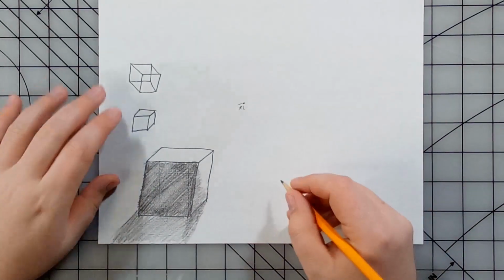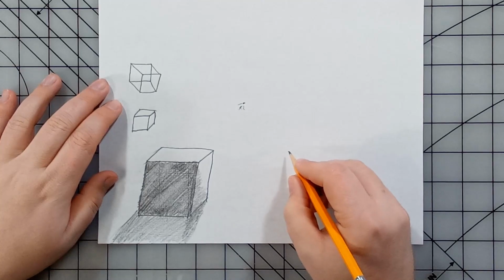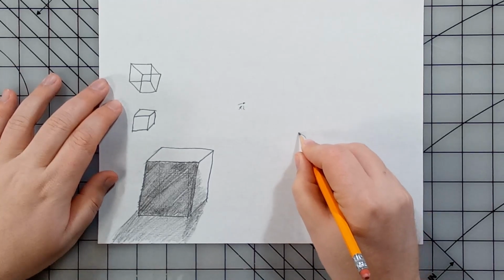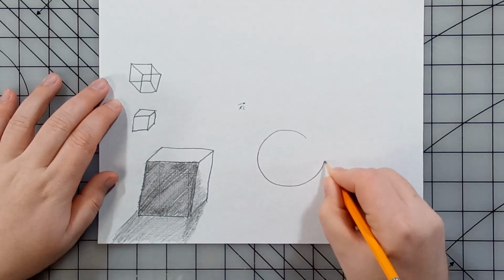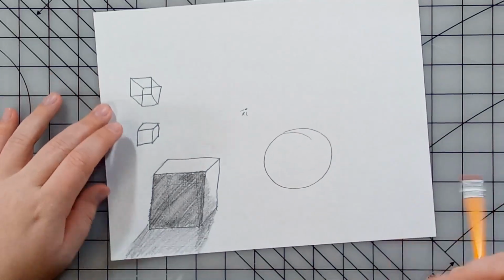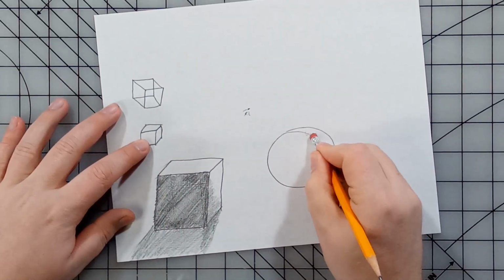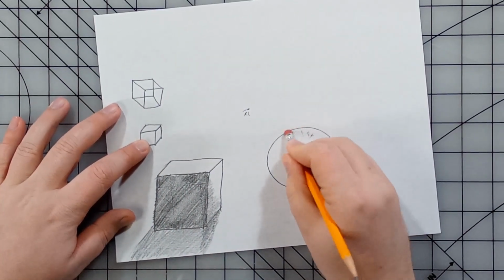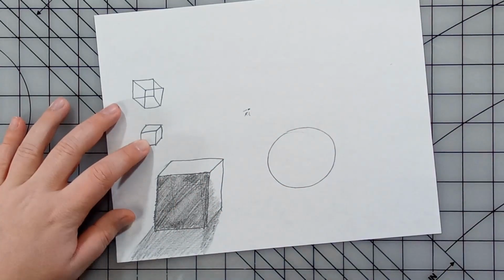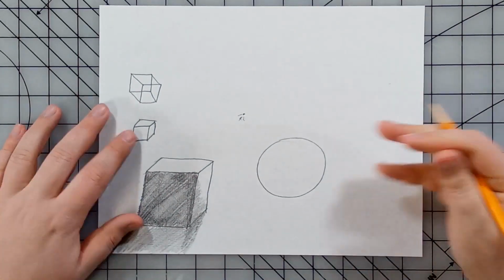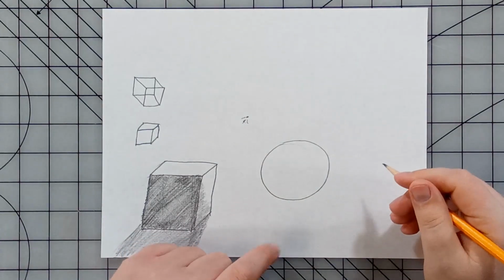But you know what I'm going to try next? Let's try to do a circle. Big old circly. Okay, terrible circly, but you know what? That's all right, man. This is day one of my actual art venture, so it's okay to be bad, man.